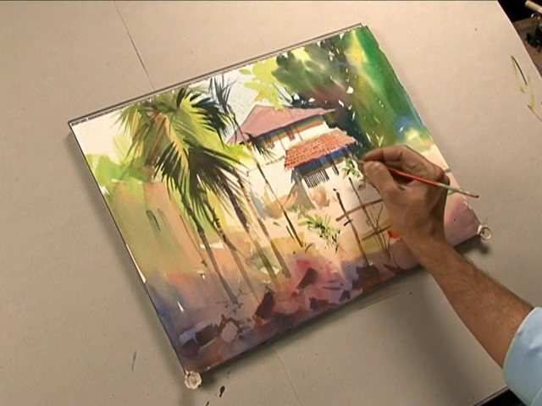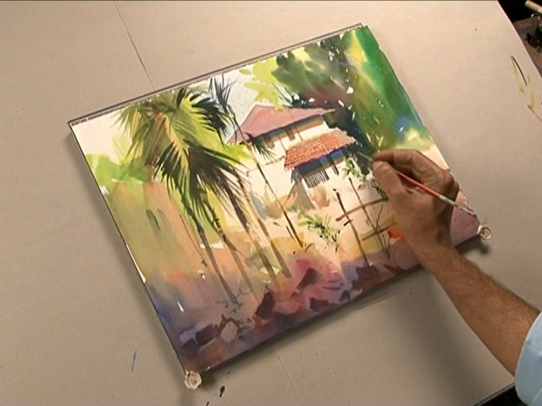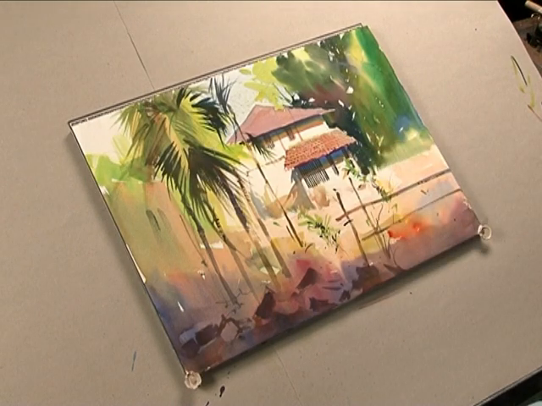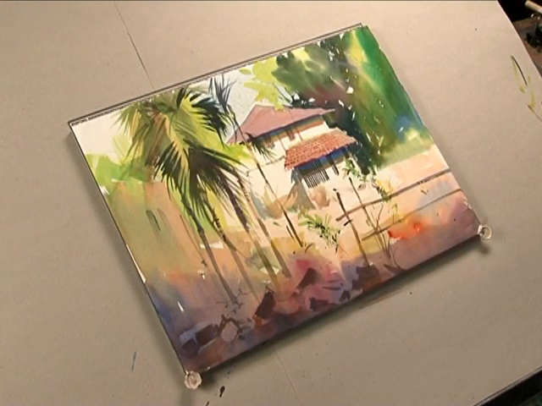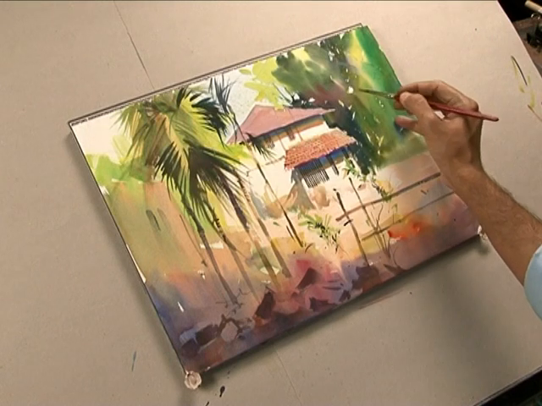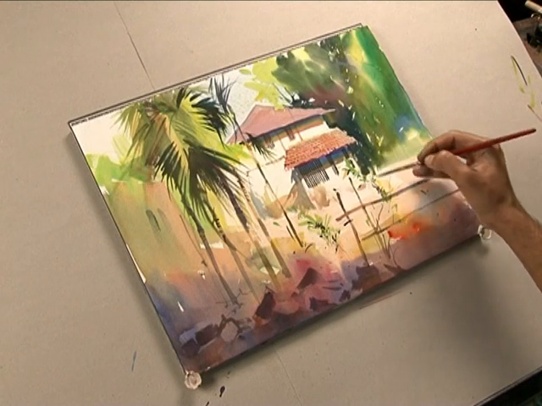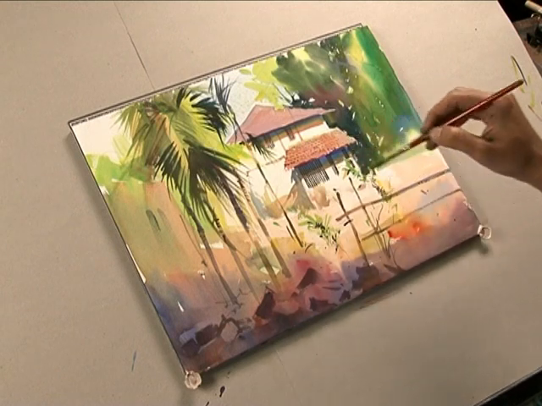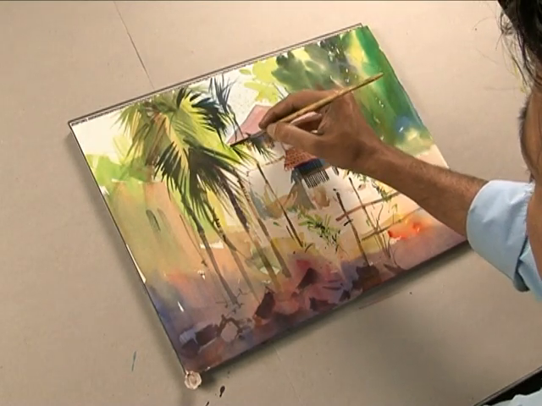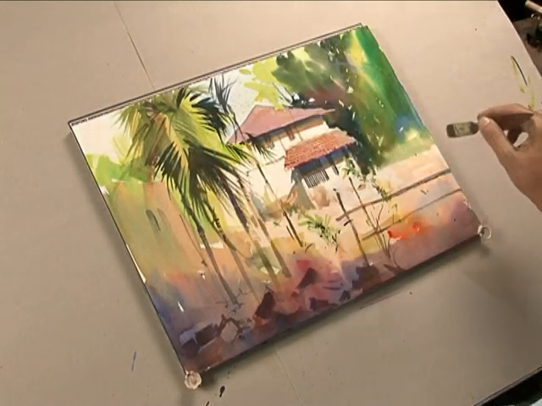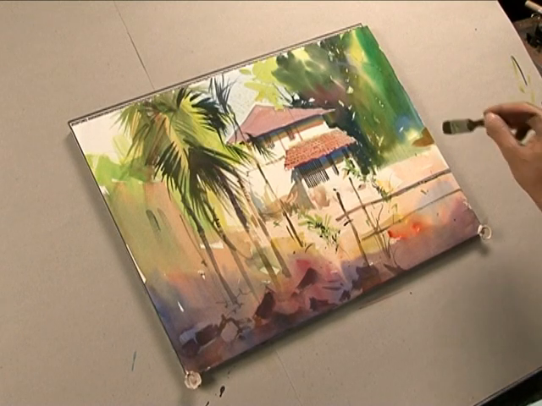Now, how much more? Or shall we call it? I think just a little more, maybe. I think the whole rectangle is more or less balanced at this point. Maybe I need not go to the left hand side and worry about the house in the background. A little dark here with a flat brush.